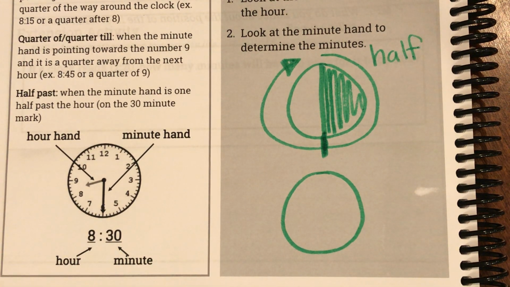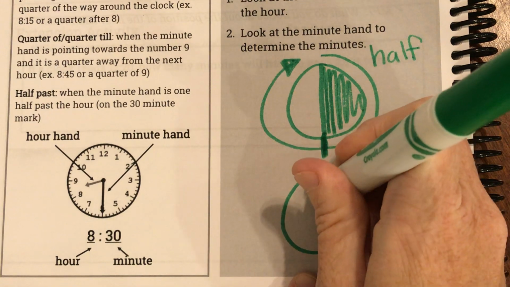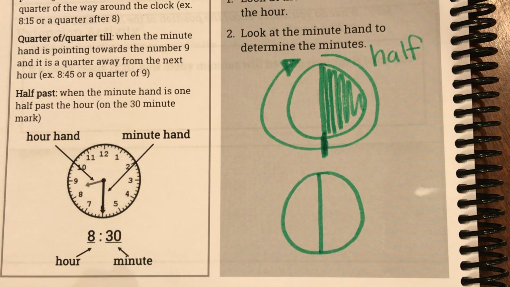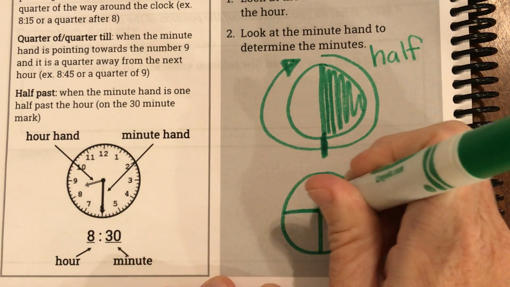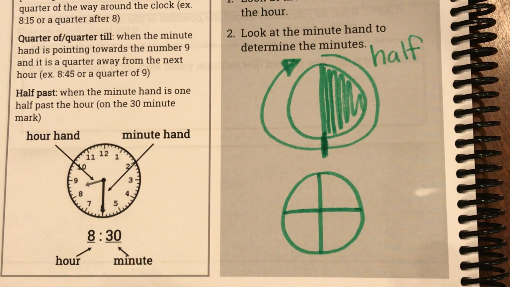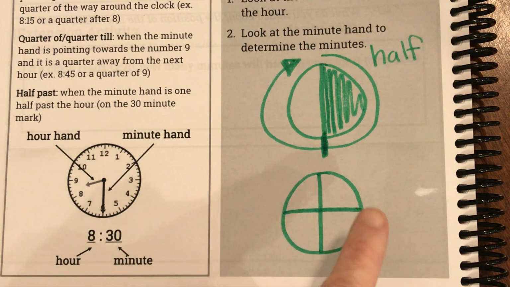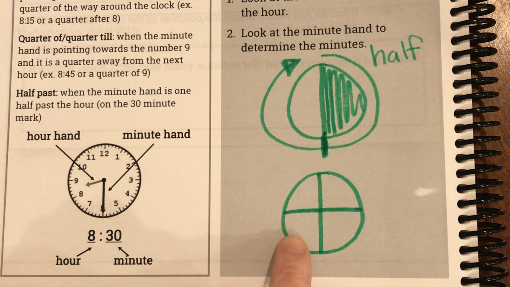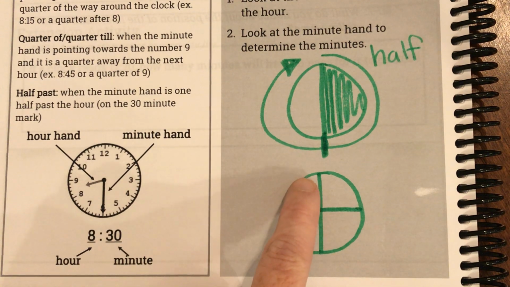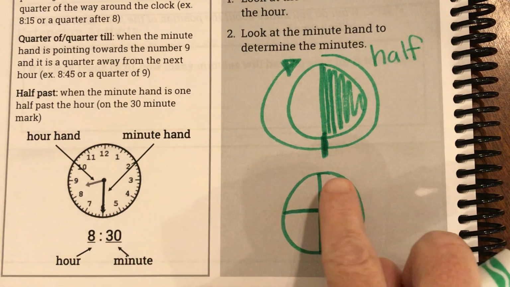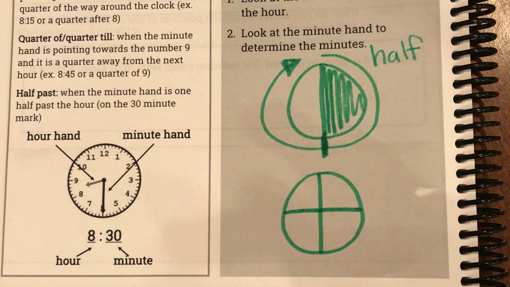Okay, now I want us to look at our next circle and I want us to cut it in half again this way. And then I want us to cut it this way. So what I've now done is I've cut or divided or split my circle or my face clock into how many parts? 1, 2, 3, 4.